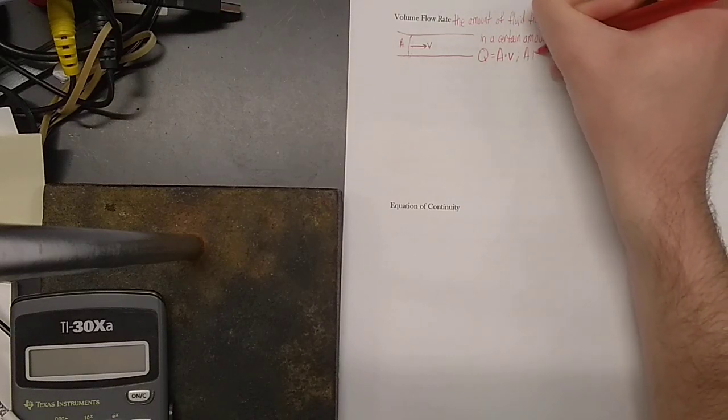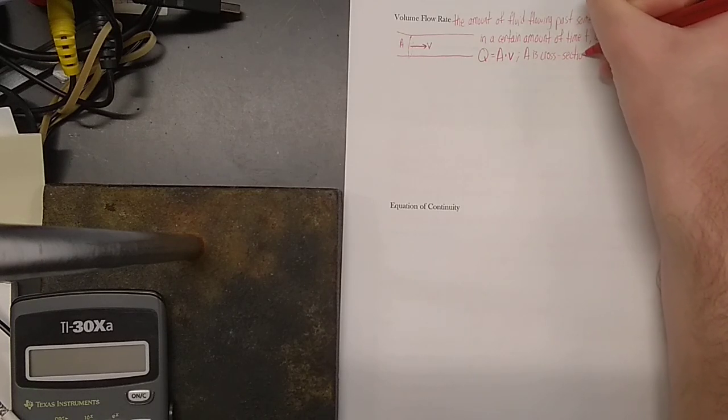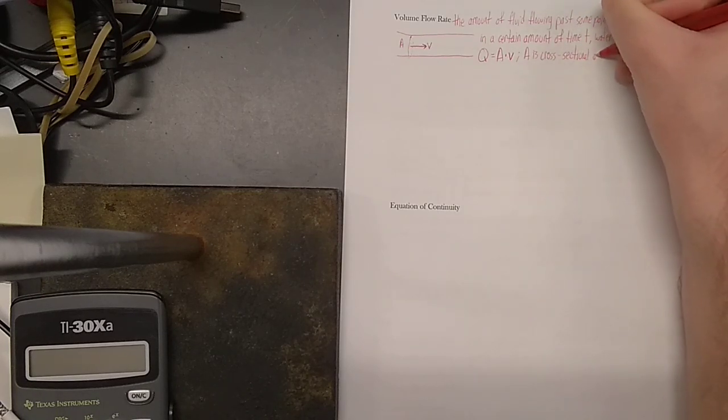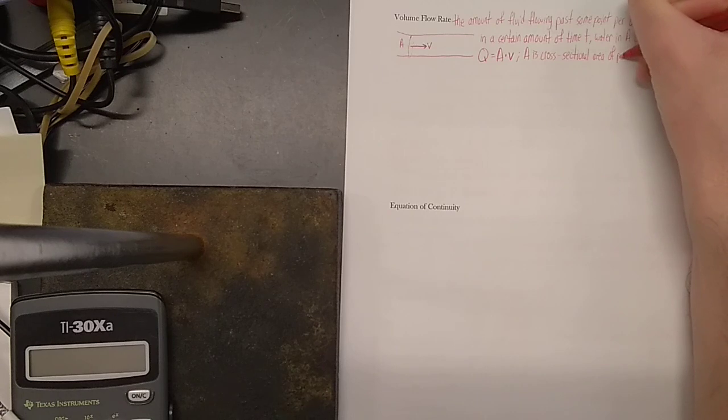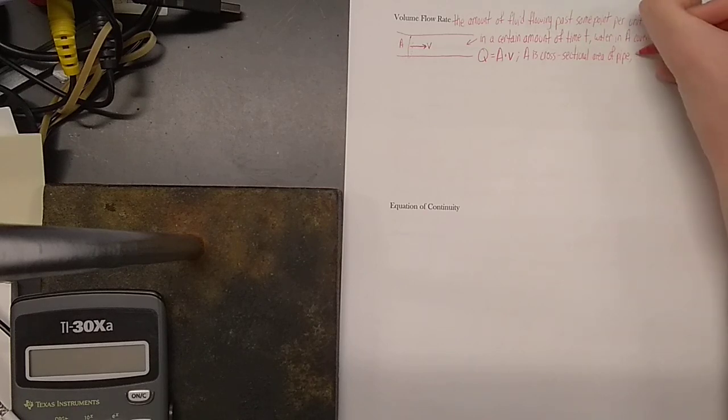So A is the cross-sectional area of the pipe. V is, and we've been saying water, so I'm going to keep saying water, the water flow speed.